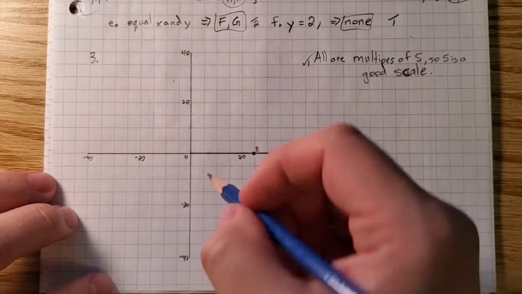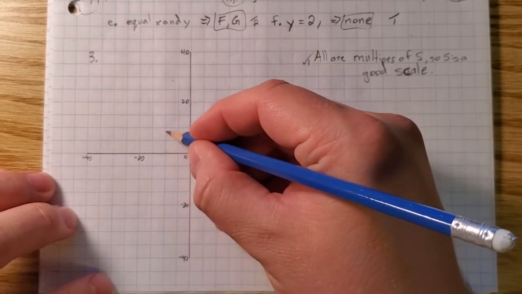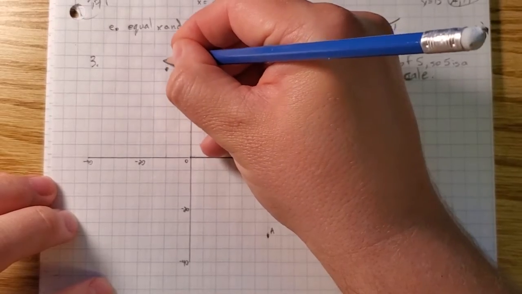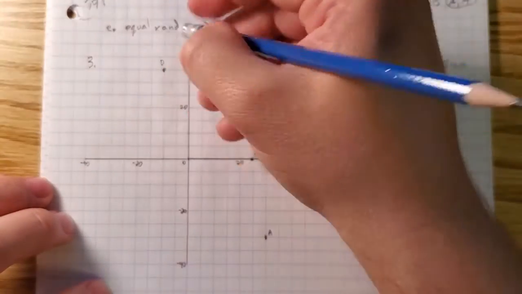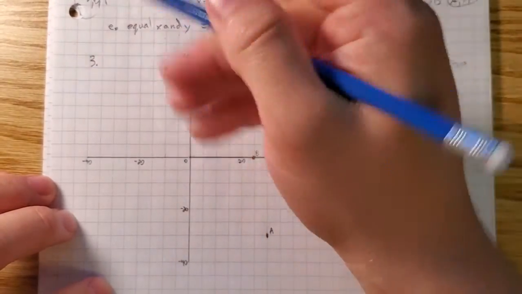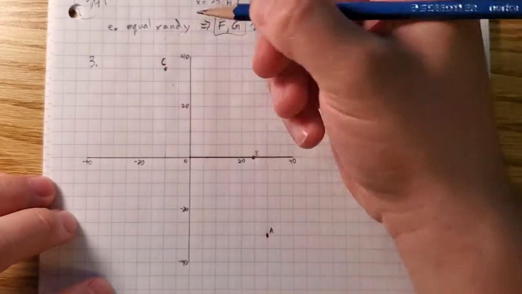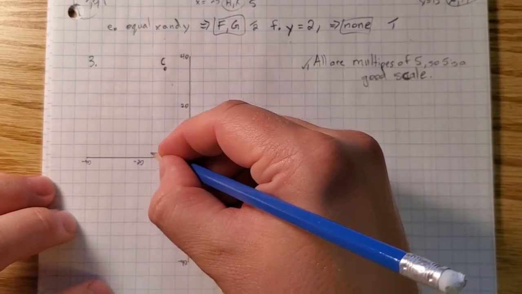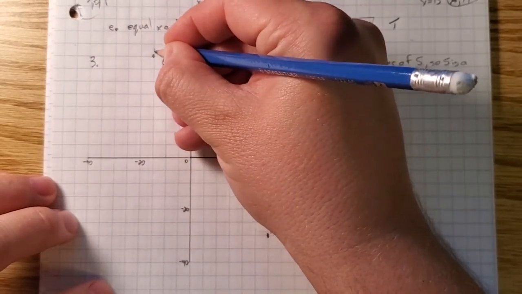C says -10, 35. Go -10 and up to 35. Sorry, that was C. Getting ahead of myself again. D is -15, 40. -15 all the way up to 40.